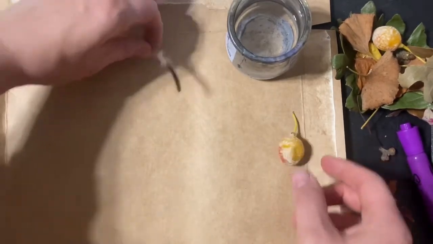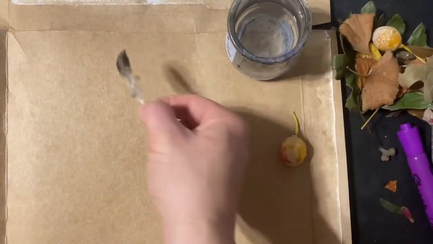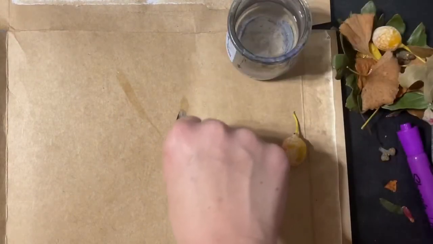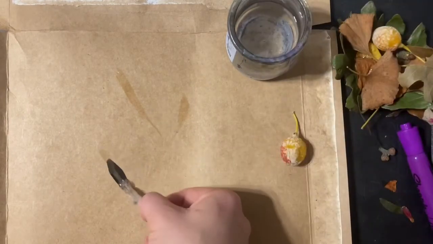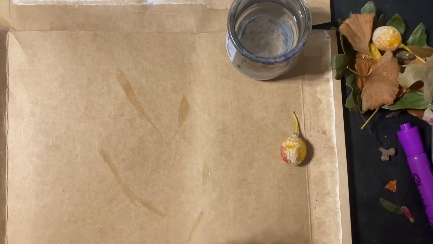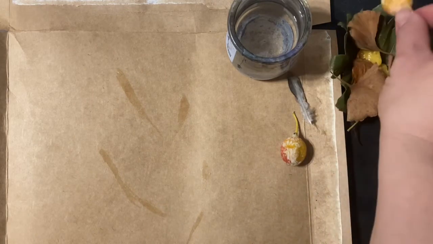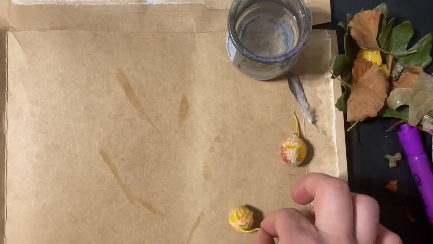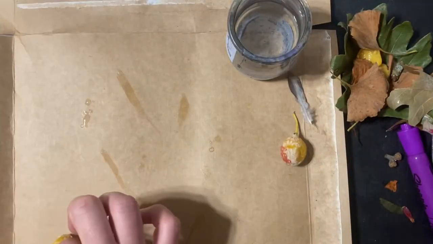I'm gonna have this feather I found. I'm gonna dip it in the water and see what kind of mark it makes on the cardboard. And you can see there are marks on the cardboard. It's gonna dry, but I can try different materials, different found items, and see what happens when I make a mark with the water on the cardboard.